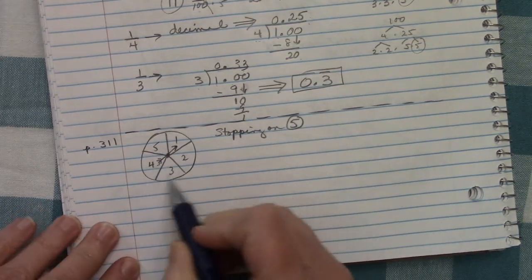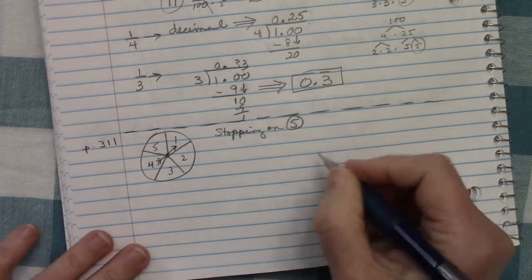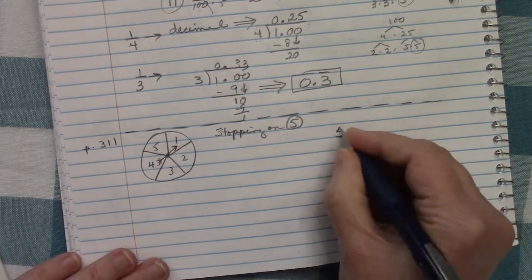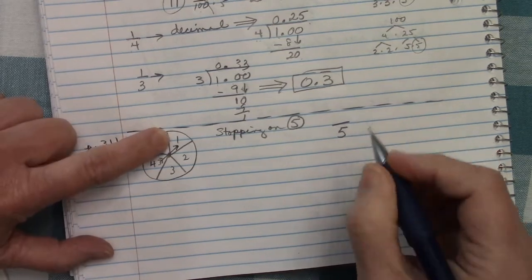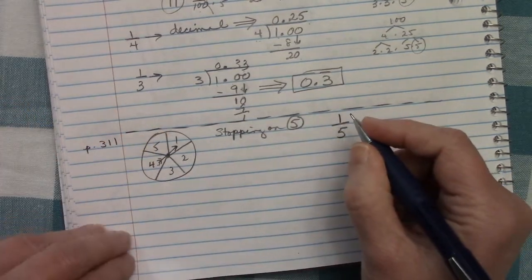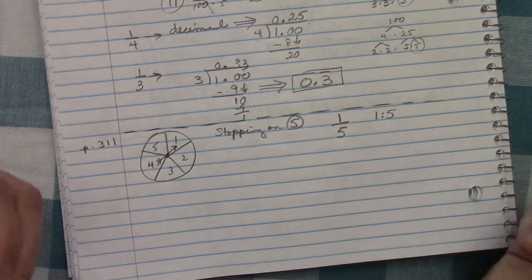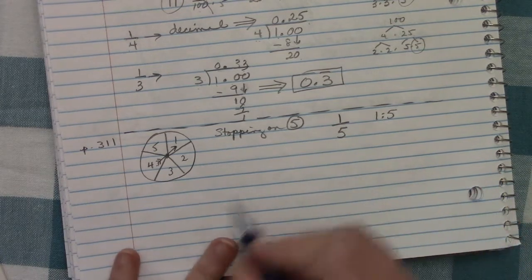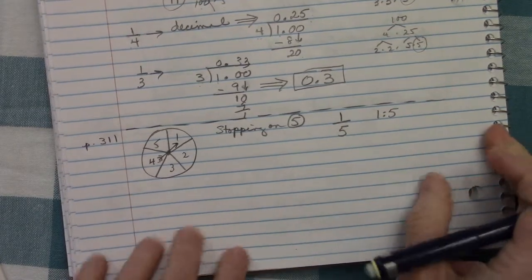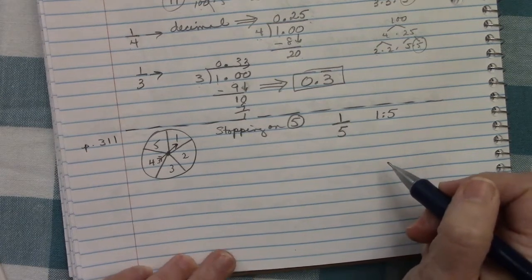Well, how many probable answers are there? There are 5 choices, okay? And one chance out of the 5 is a 5. So we have 1/5. This would be our ratio. It's a 1 to 5 ratio, or 1/5. But we'd like to have this as a decimal. Do you remember what 1/5 is as a decimal?